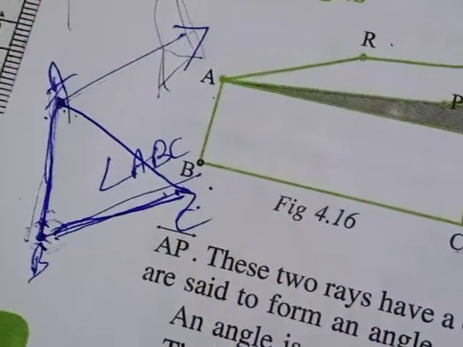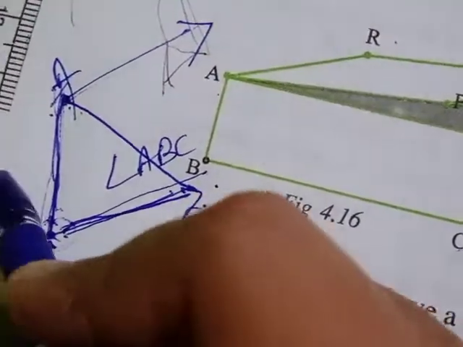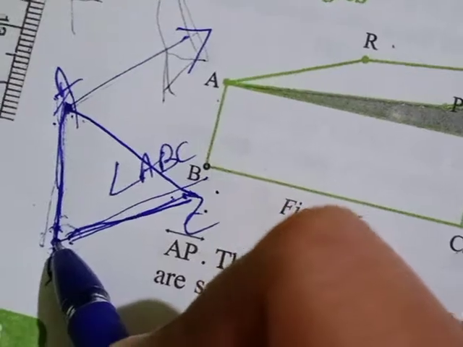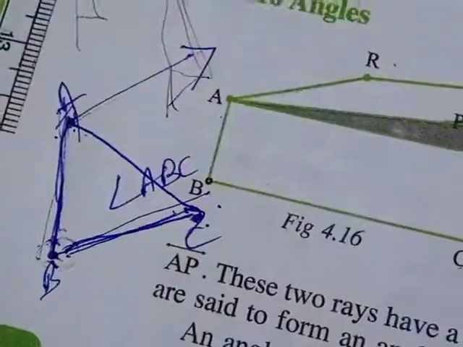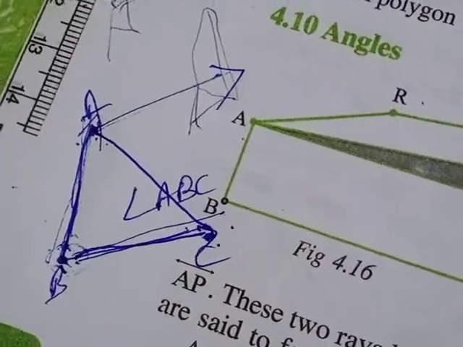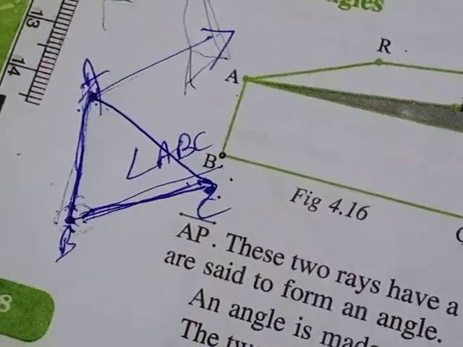Then the vertex. What is the vertex? The common end point of the angle. This is the common end point. This is also the common end point. Then again here the common end point. These are known as vertices. Clear? So we discussed angles.